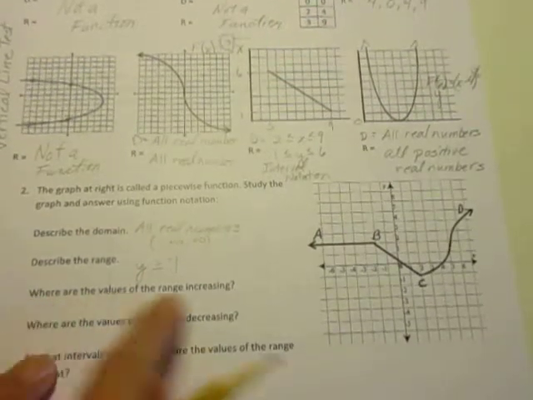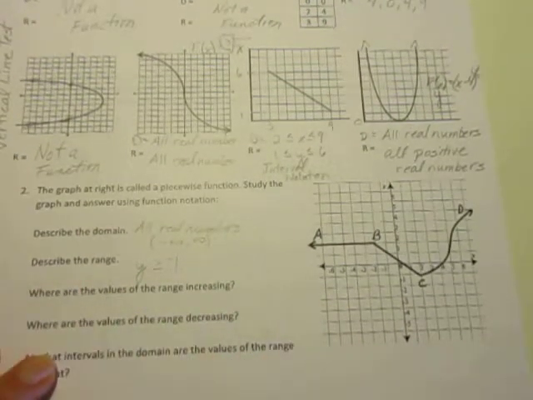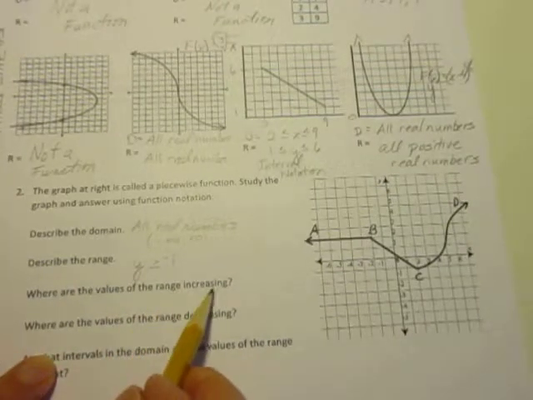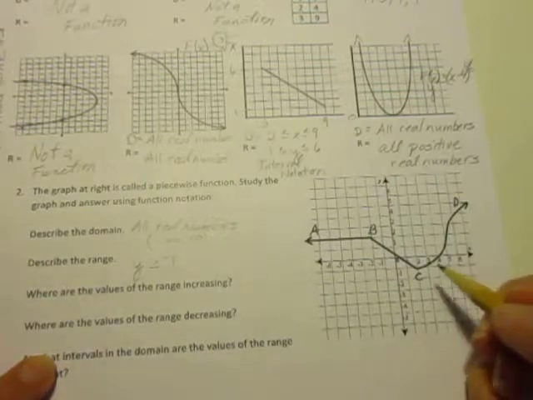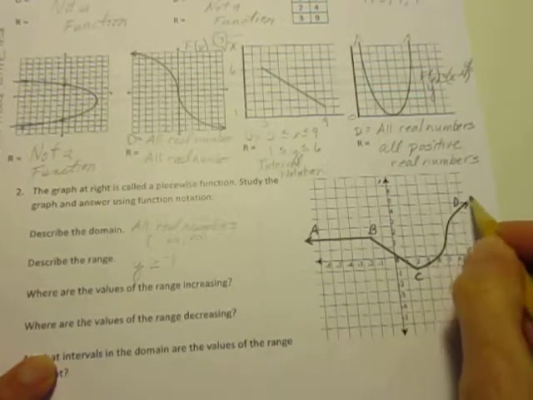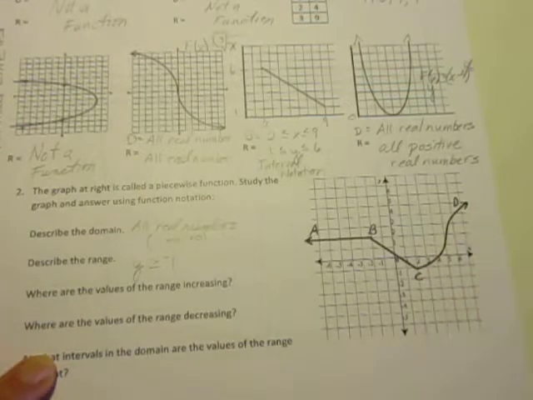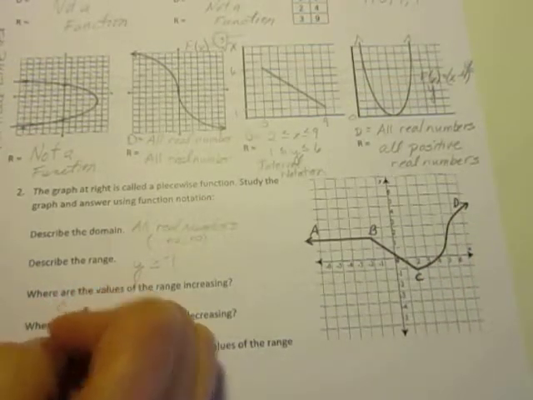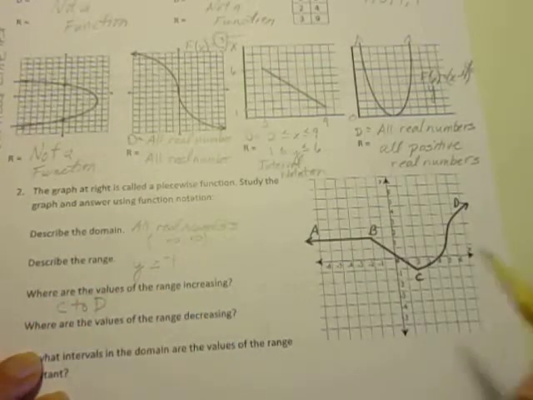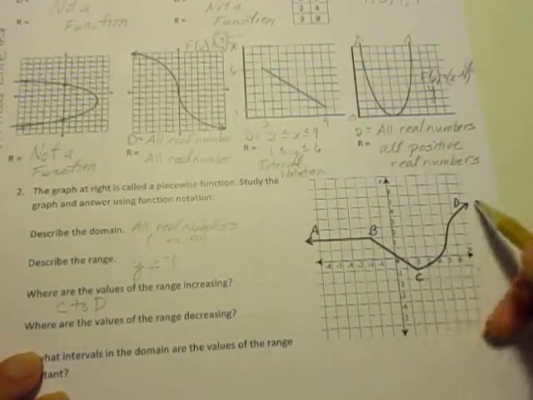Okay, and so the next question I'm asking is, what part of my picture, or for what values of x, is the range increasing? The range is my outcome. Do you see how the range is increasing here? Looking at the letters here, it looks like between C and D they are increasing. But maybe your graph isn't going to have lines like that on it.